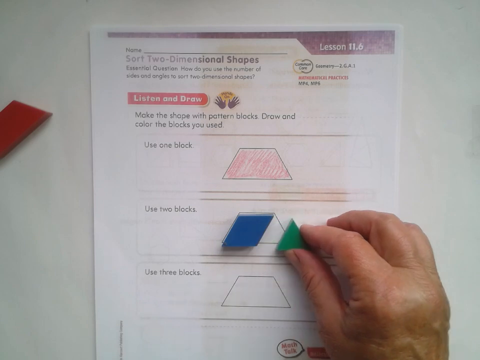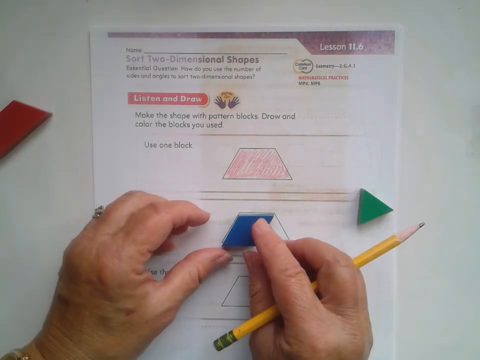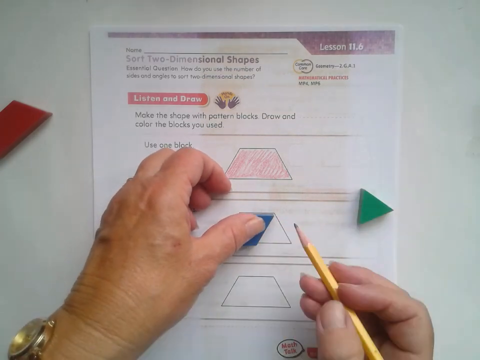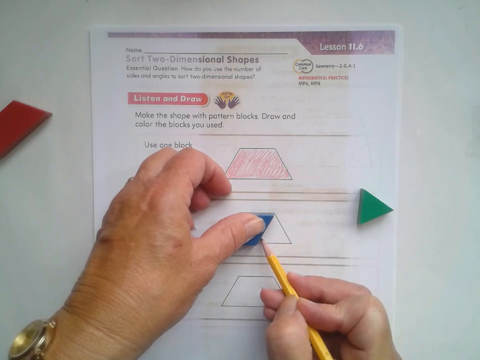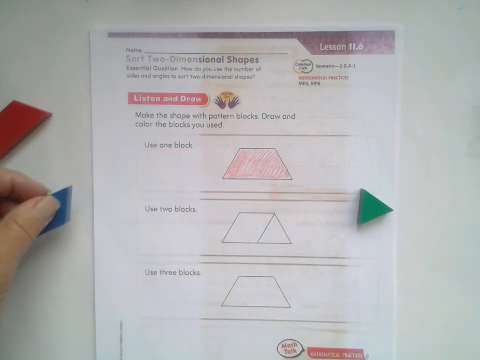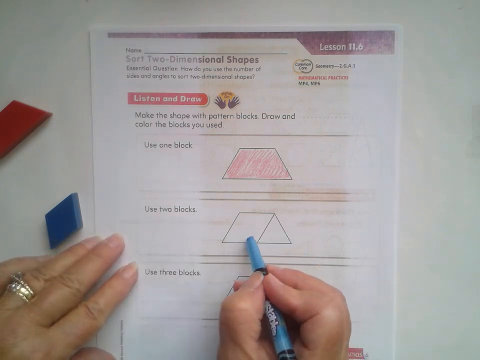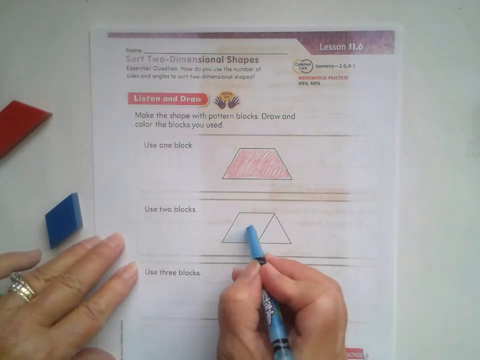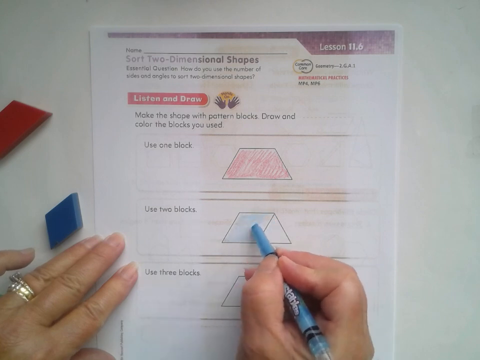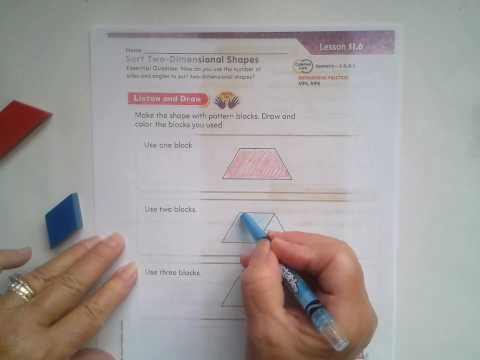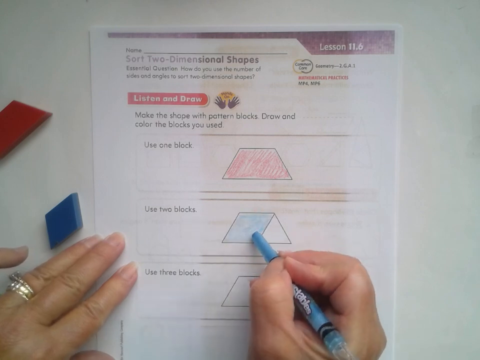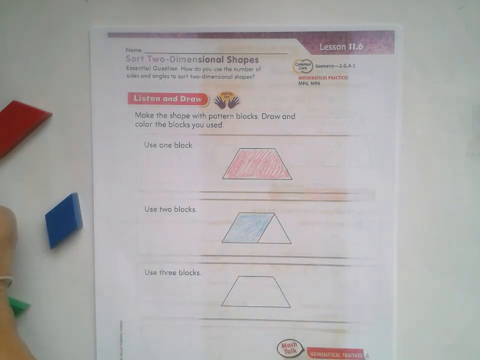I'm going to take the green one off so I can trace that line right there. So now the first one is blue. And the next one is green.